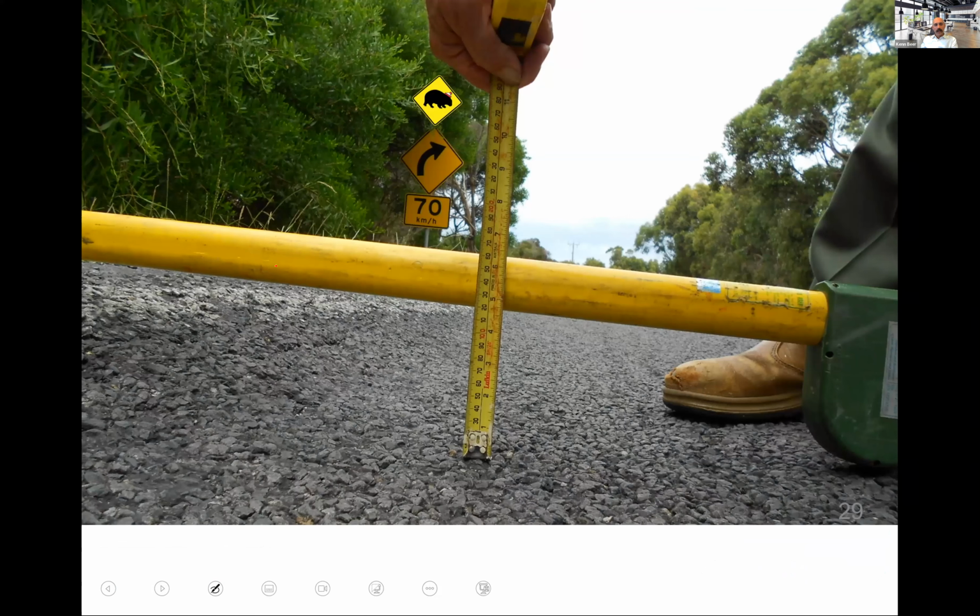But so here we see a depression under a 3 meter straight edge, and these kind of things will destabilize a rider and alter their line.